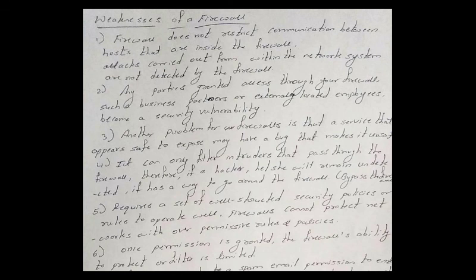Another problem for a firewall is that services that appear safe to expose may have a bug that makes them unsafe. Okay, so still other differences are there. Once a permission is granted, the firewall's ability to protect or filter is limited. Say for example, once the user has given permission in the email, that is a permission to allow spam emails. Is it clear? So those are going to enter the inbox. The email filtering firewall will never stop the emails from the accepted address, even if they have malicious links or viruses. Is it clear? Because you have given the permission to allow the spam emails. Some others are there, you just go through them. That is the weaknesses of a firewall.